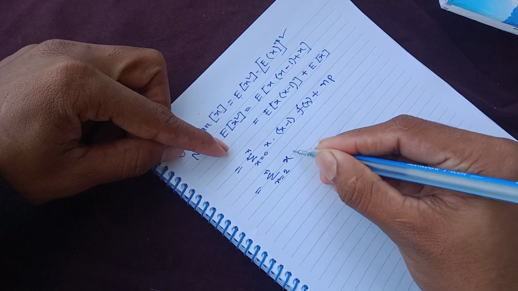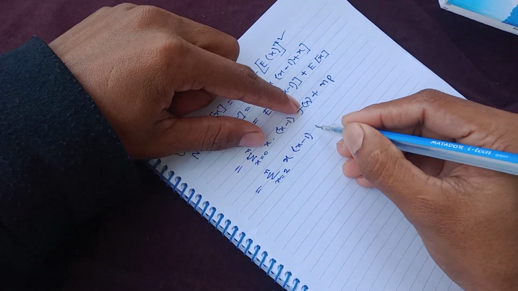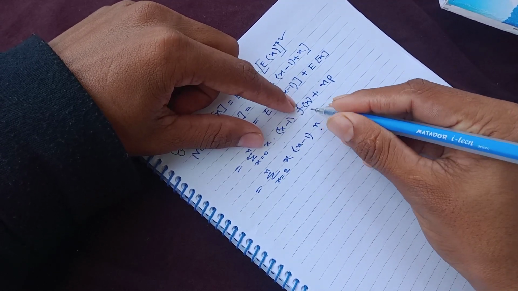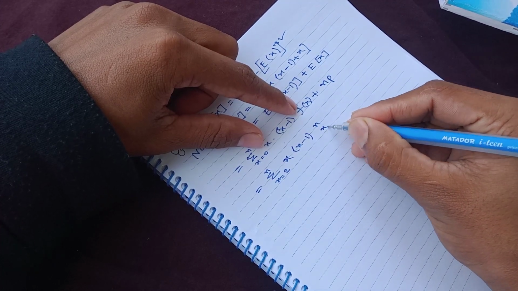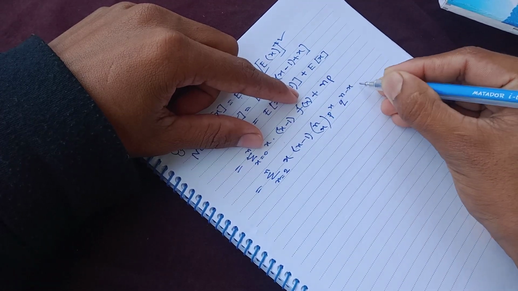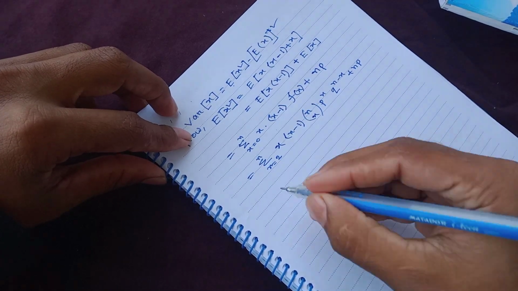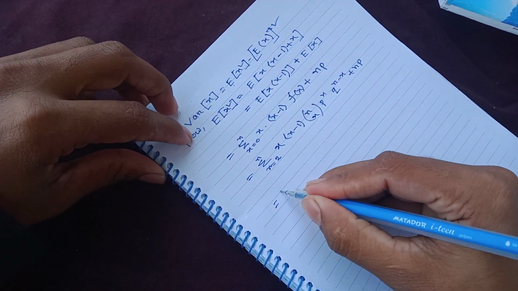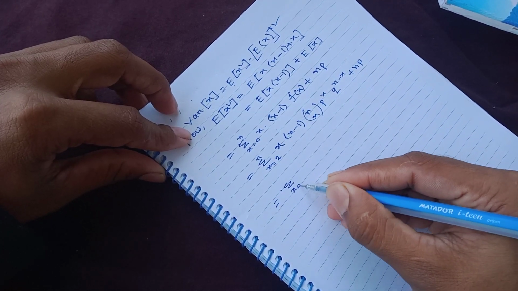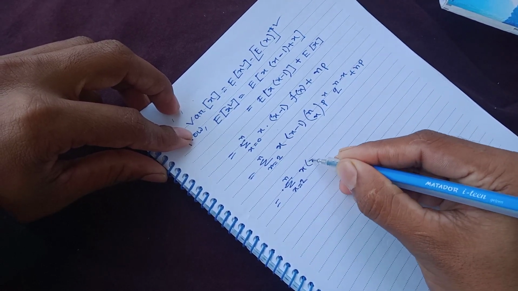and finally we get x into x minus 1 f of x. Now we put here the value of f of x, from the binomial form n C x p to the power x q to the power n minus x plus np. And then we can write here summation of x equals 2 to n x into x minus 1.